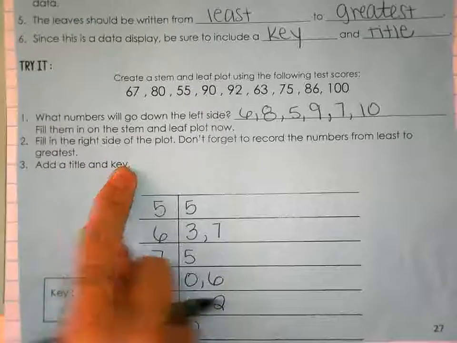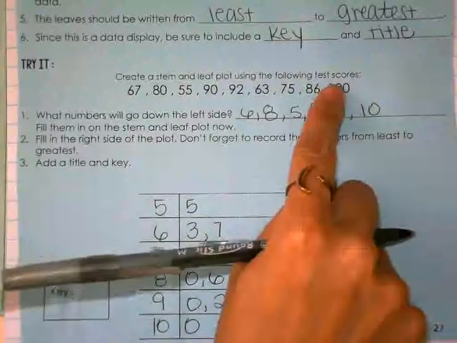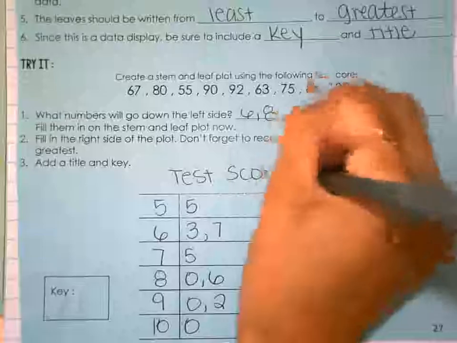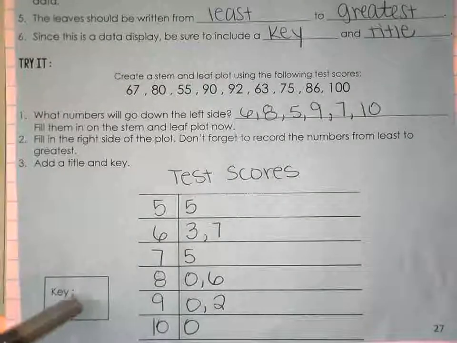Now you need a title and you need a key. You can really do whatever you want for the title, but it needs to be whatever your numbers represent. So in this case, the numbers represent test scores, so our title should be test scores. It needs to be written around whatever the numbers represent.